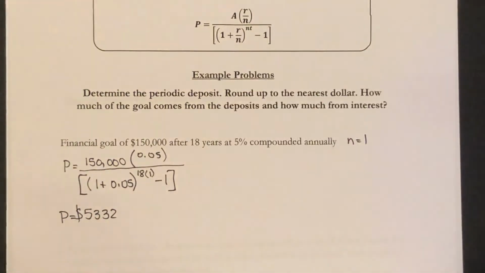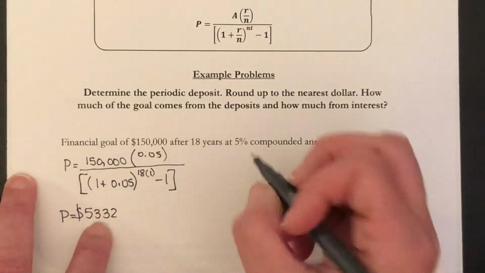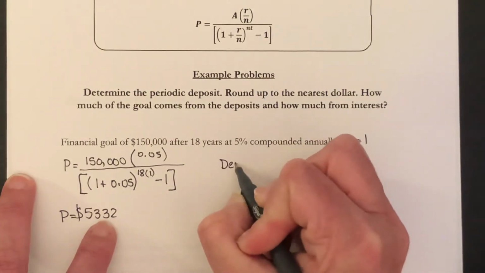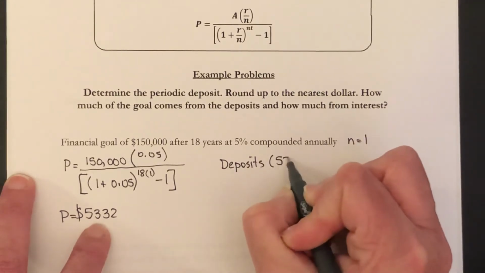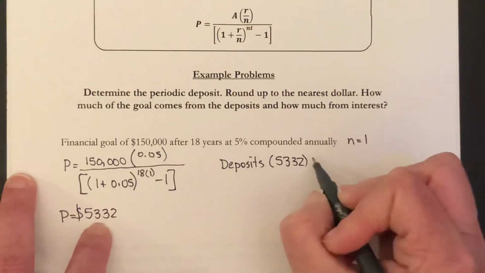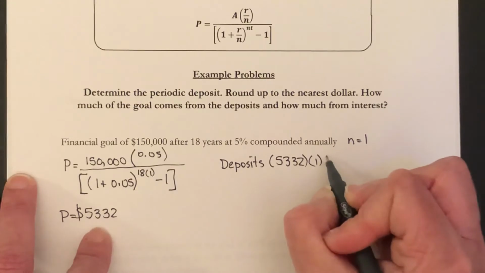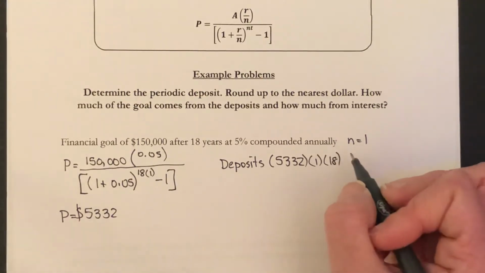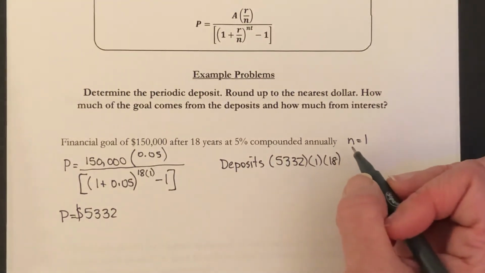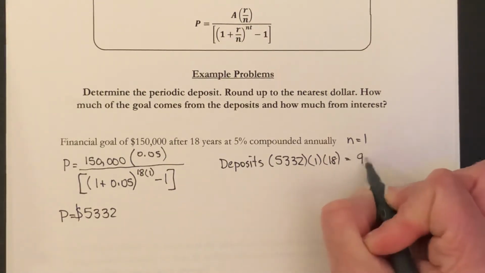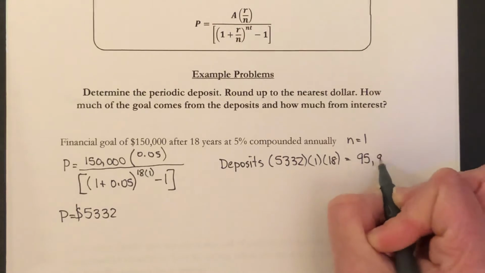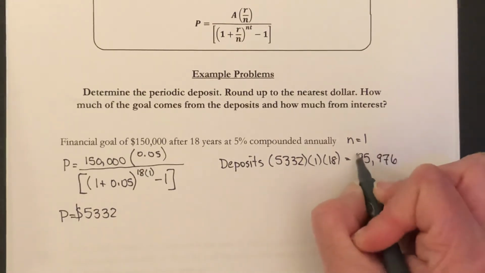Okay, now we're going to do the same thing we did before. We want to figure out how much we made in deposits, which would do 5,332 once a year for 18 years. And if you multiply that out, you get $95,976.